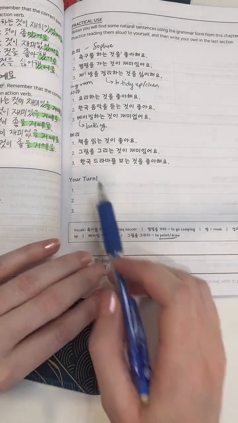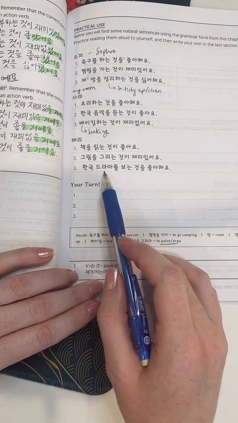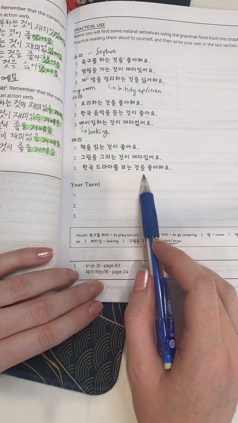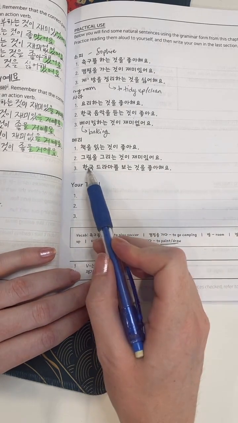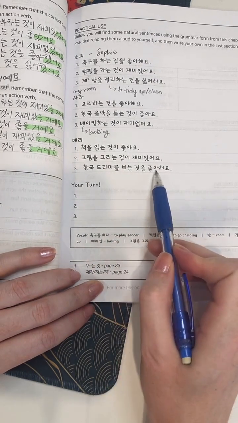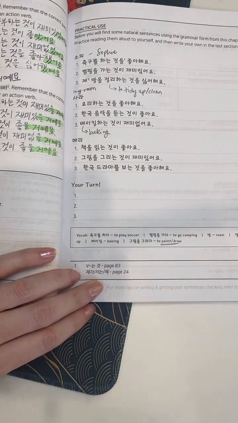And lucky last, 한국 드라마를 보는 것을 좋아해요. Korean dramas, watching, like, or I like watching Korean dramas.